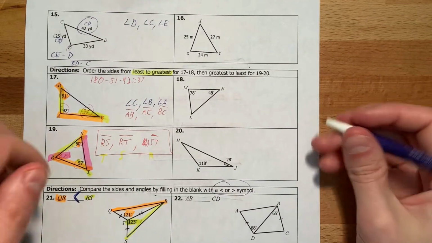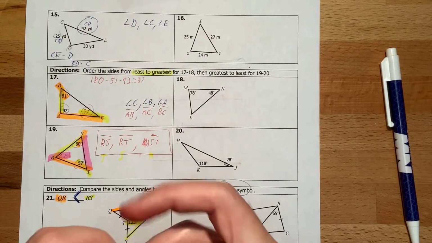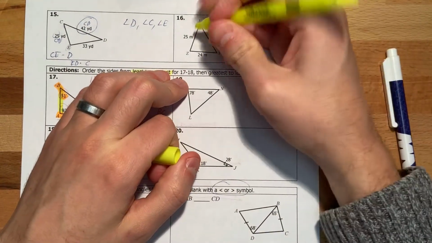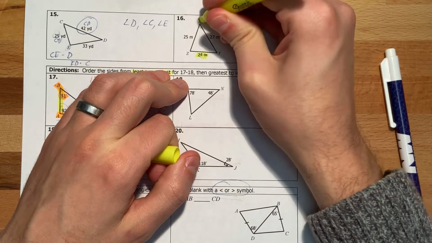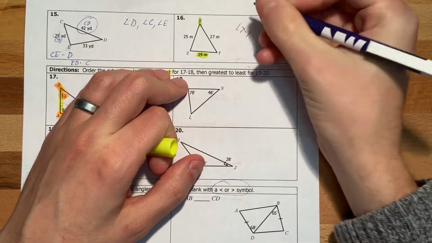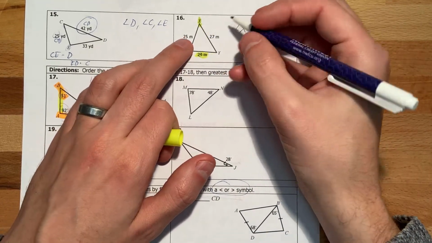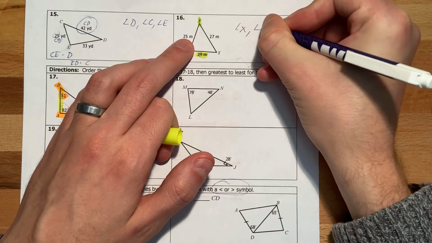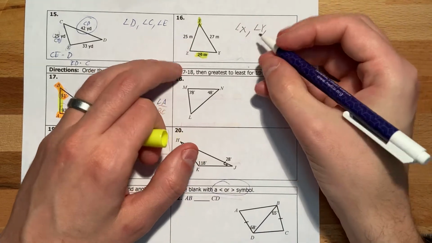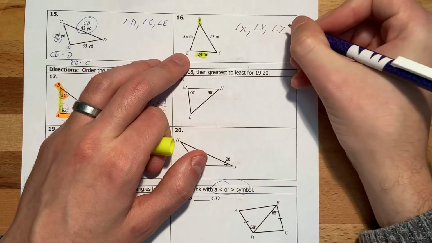Okay, go ahead, pause these and try them. Let's see, the smallest is 24. So X is the smallest. Next up is 25. So Y is next. And then 27, opposite is Z. X, Y, Z.